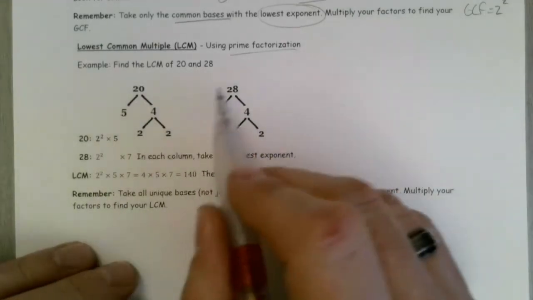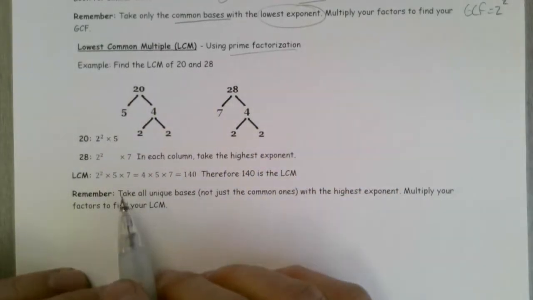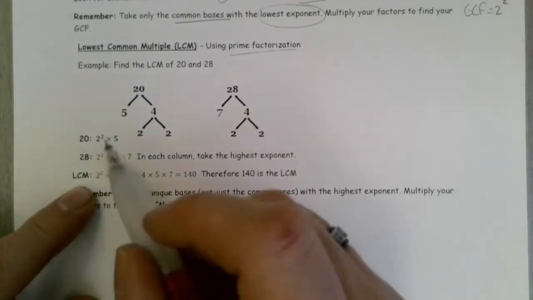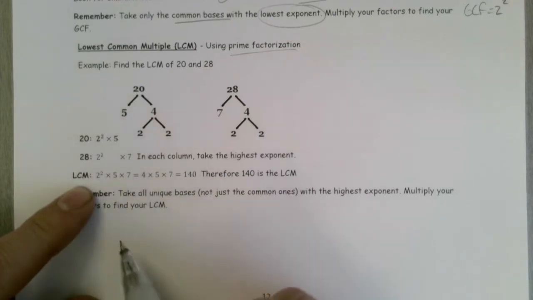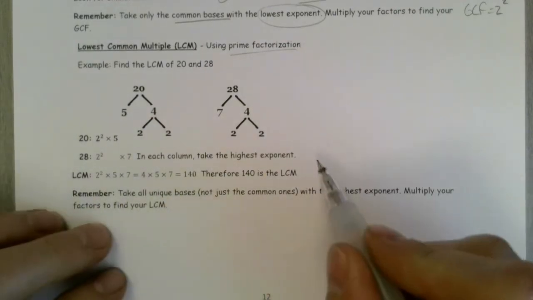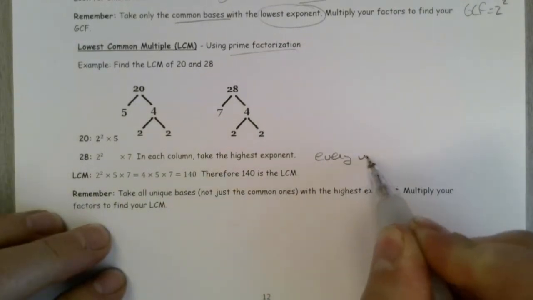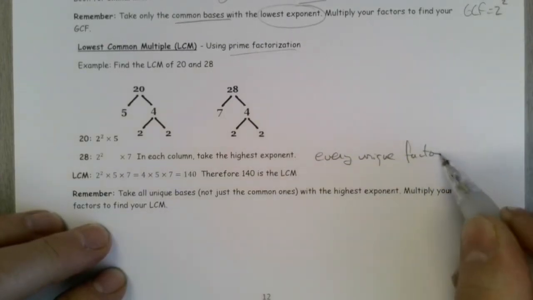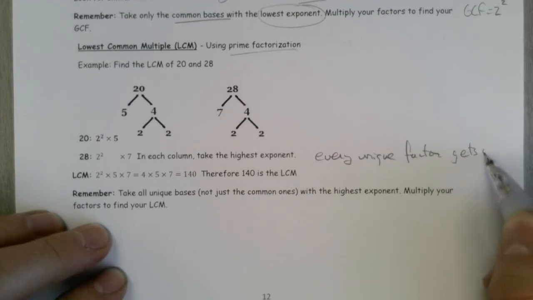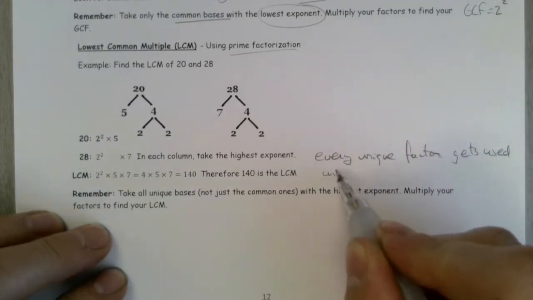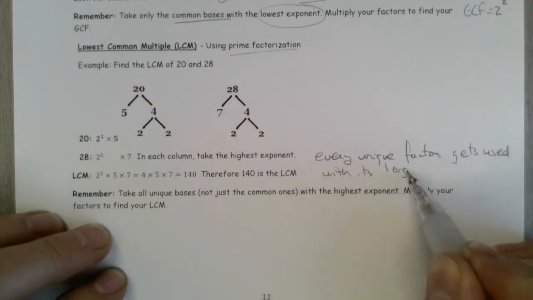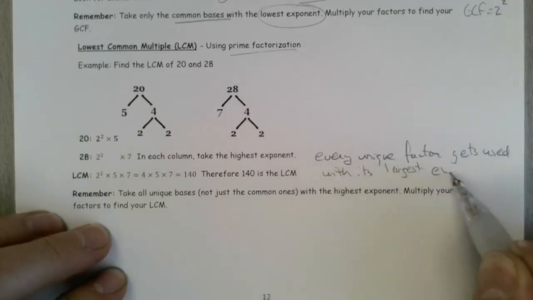So again, 20 and 28. Now, to get our lowest common multiple, every unique factor that shows up gets used with its largest or highest exponent.